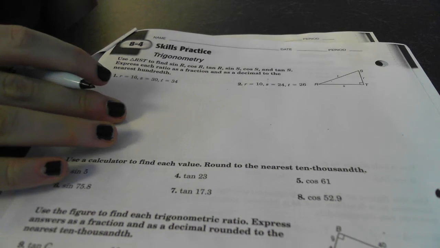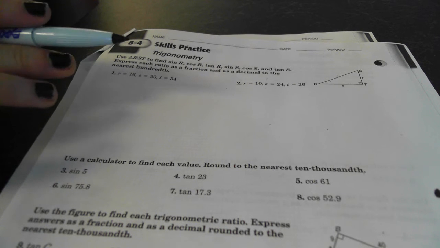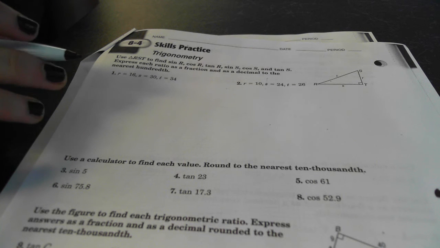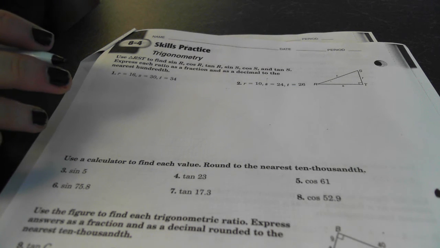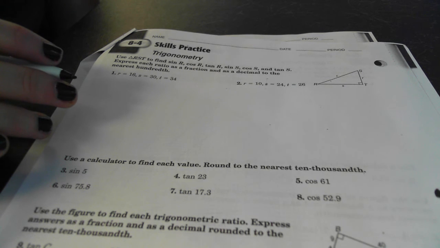And they want us to find the sine of r, the cosine of r, the tangent of r, sine of s, cosine of s. They want us to find like 6 things, Abby, so you gotta leave room for 6 answers here. So for the first one they want is sine of r.